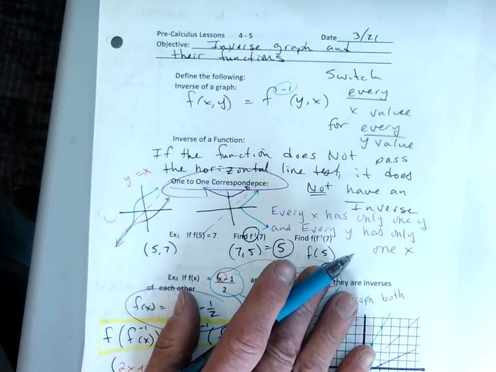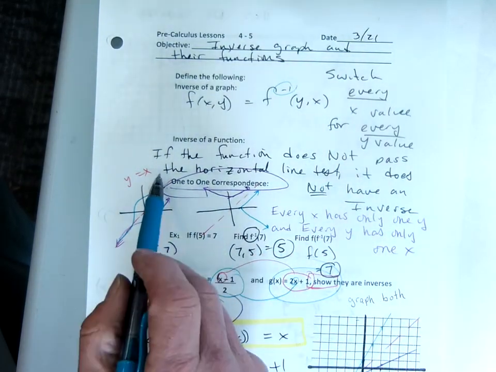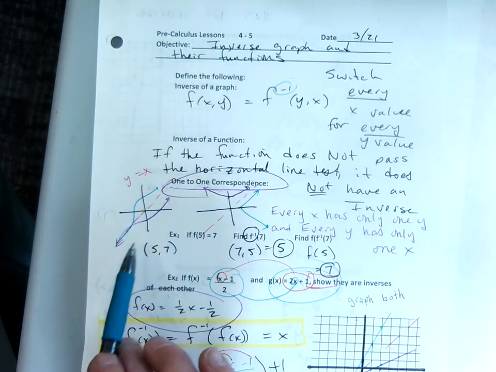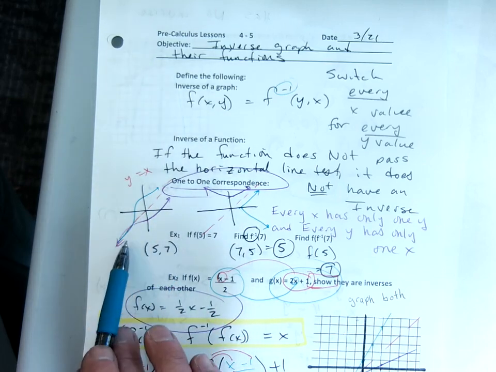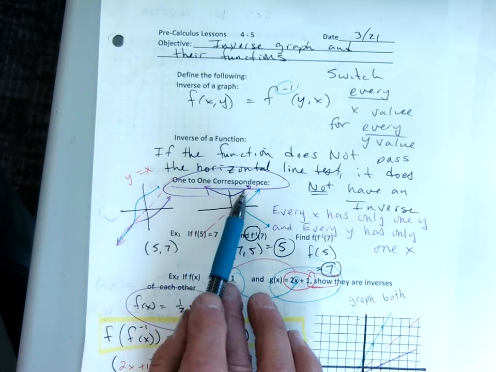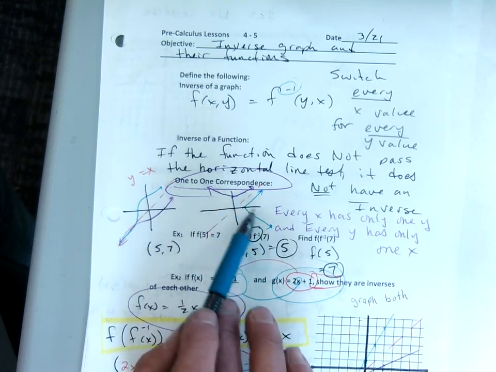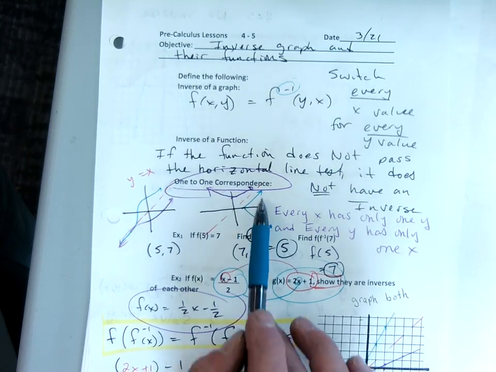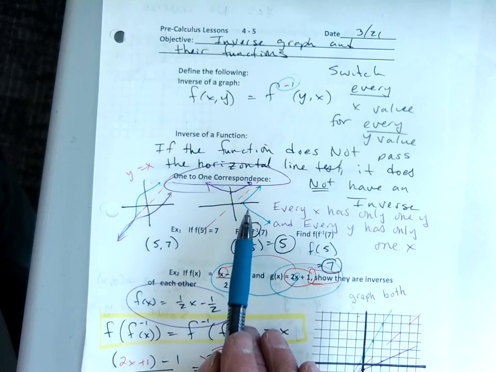So does every function have an inverse? No. If the function does not pass the horizontal line test, it does not have an inverse. So we showed two examples. This one here has an inverse. I drew it in blue. This one here does not, because if you take a look and switch x and y, you get a graph here that's not a function. The inverse is not a function. So this graph does not have an inverse.